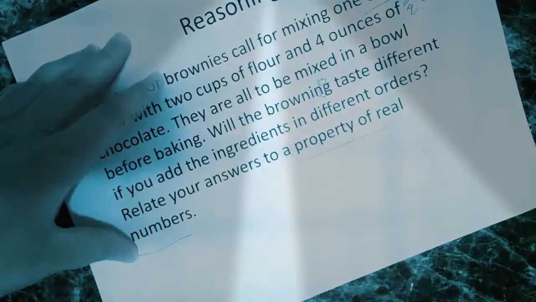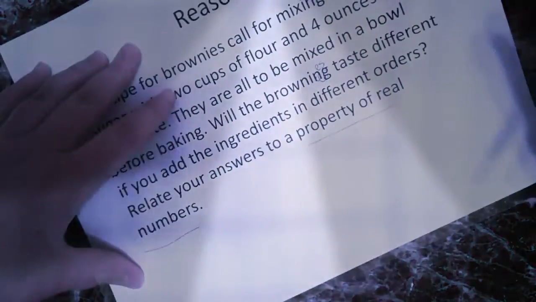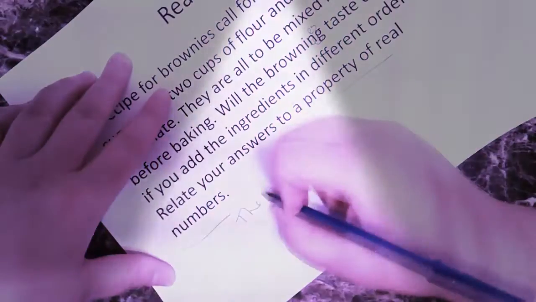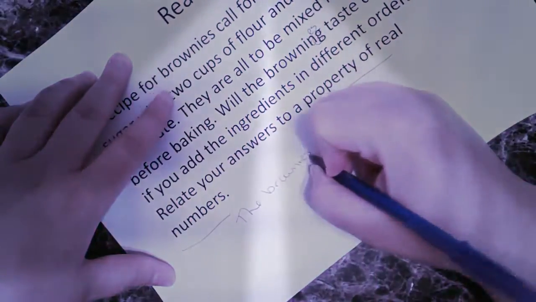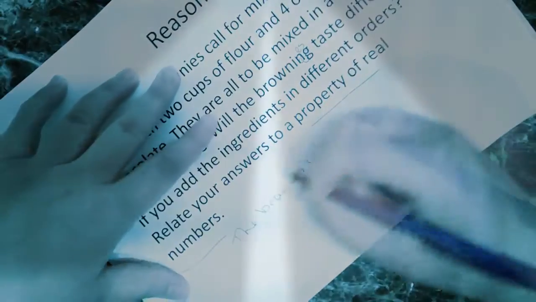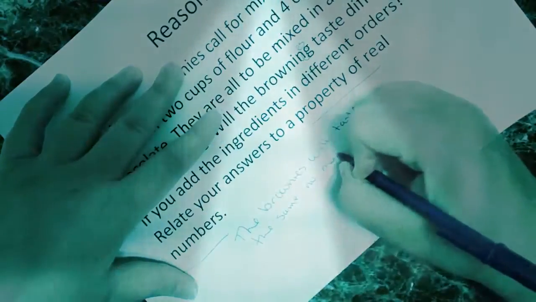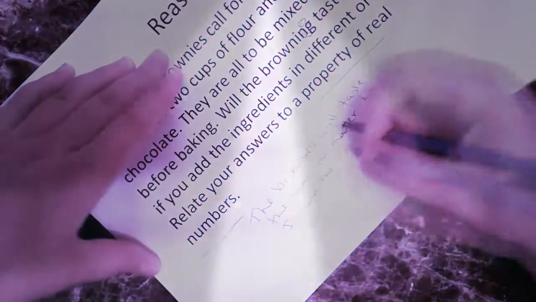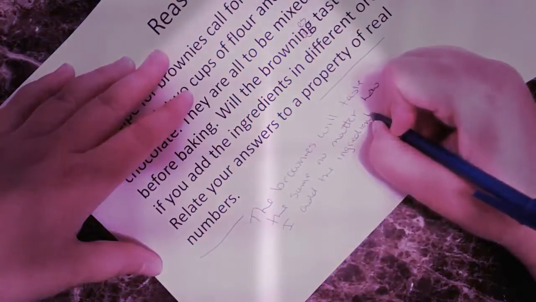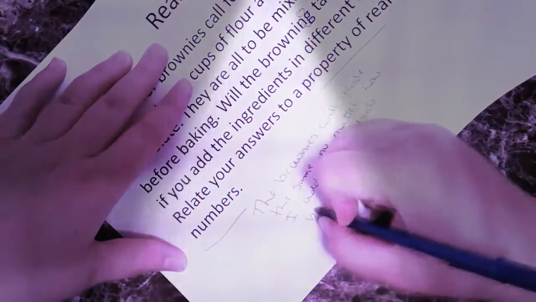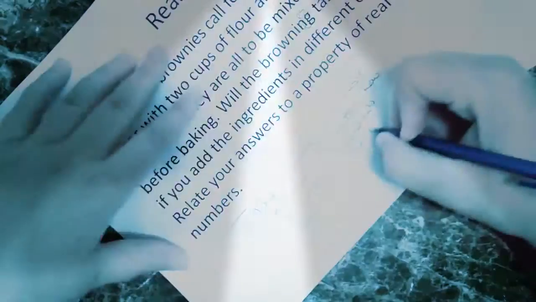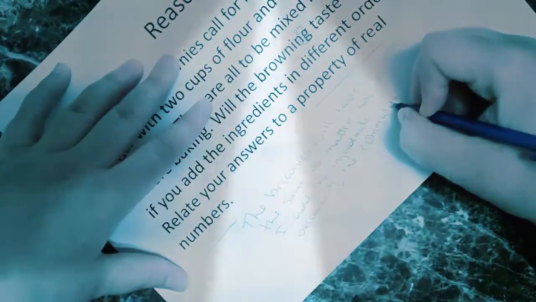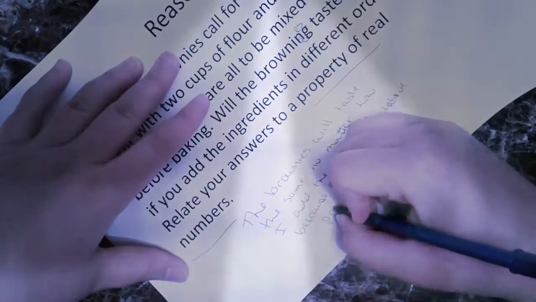Let's see here. The brownies will taste the same no matter how I add the ingredients because of the commutative property of addition.